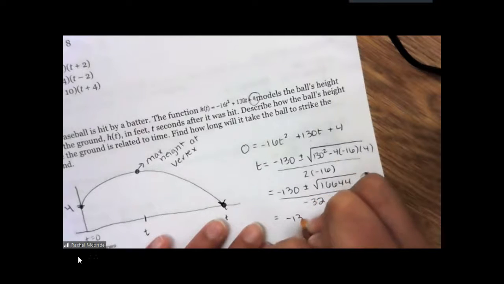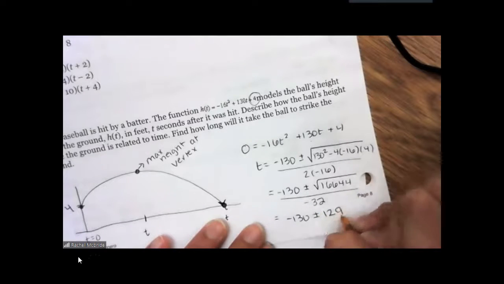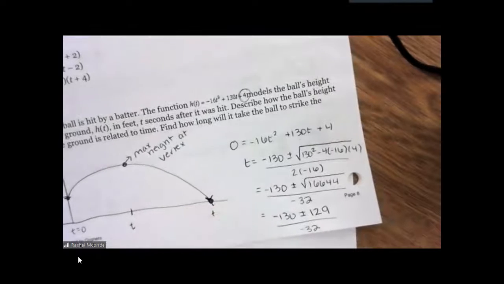So that's negative 130 plus or minus 129, all over negative 32.